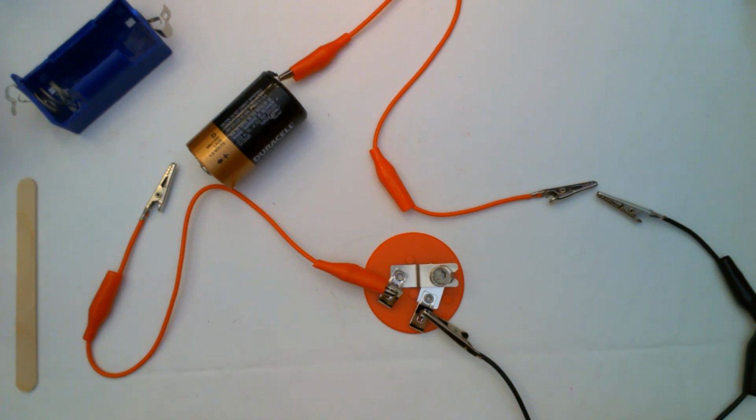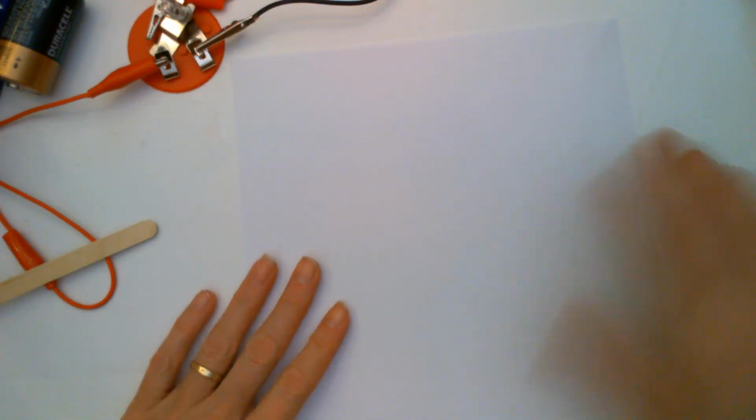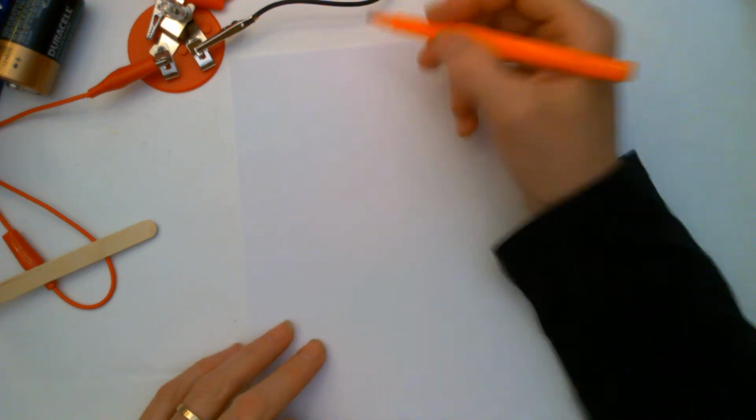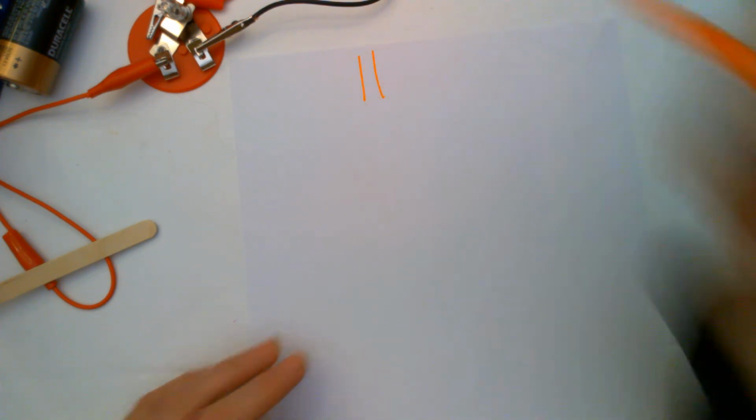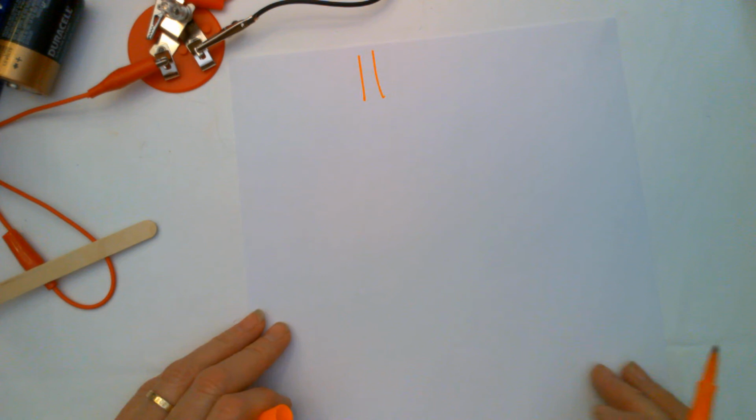So I want to now talk a little bit about parallel and series circuits, because that was another thing they discussed. So let me move some of this stuff out of the way so we can talk about this. Remember how we learned about parallel lines, that it's two lines that are next to each other and they never touch, they never cross.